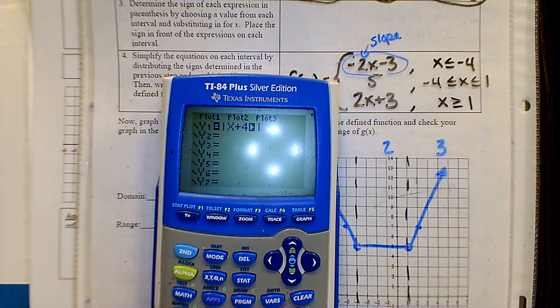But we need to get out of those absolute value bars, so you're going to use the arrow to bring the cursor more to the right. And then we have to add another absolute value, so we go back to the math button, over to number, and select ABS again to bring up another set of bars. And then we'll type in x minus 1. So math, over to number, it's the first option, ABS for absolute value. Maybe you want to write down those steps.